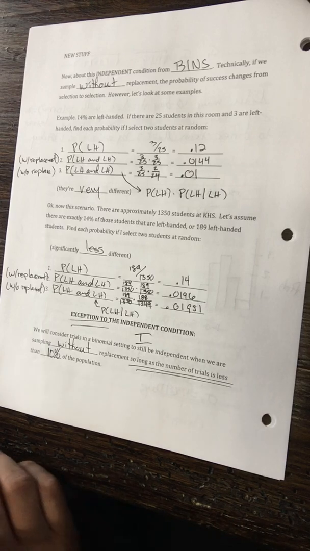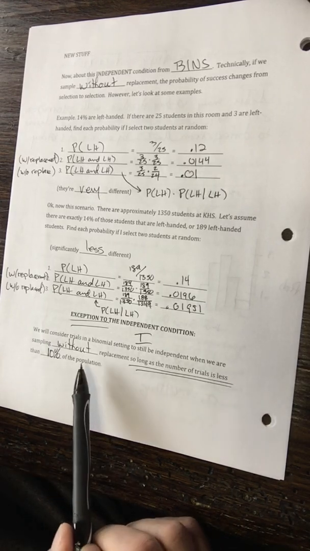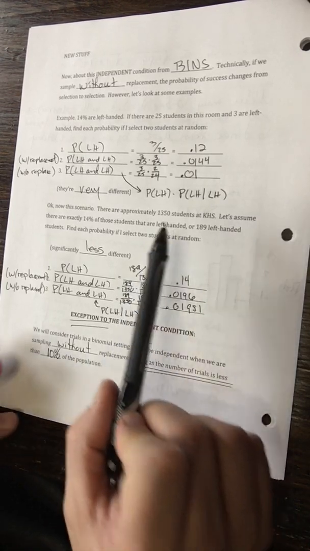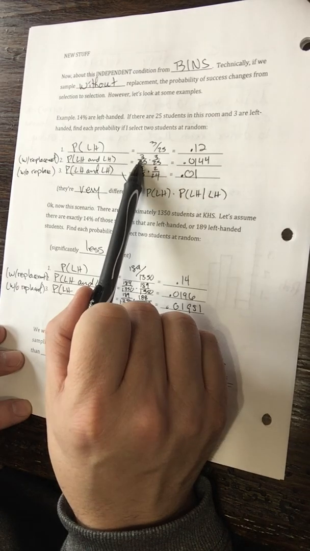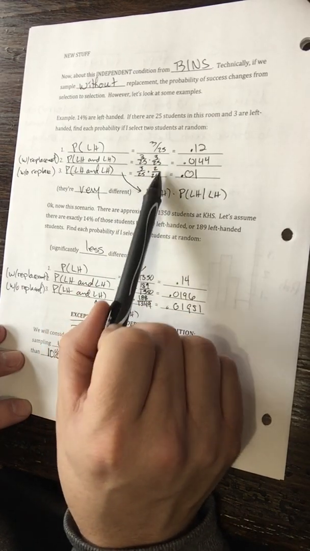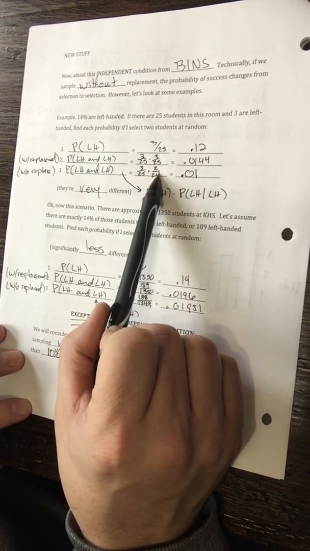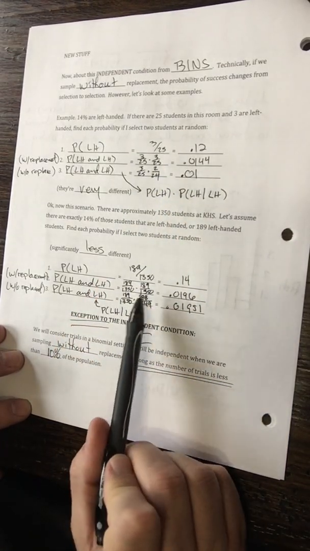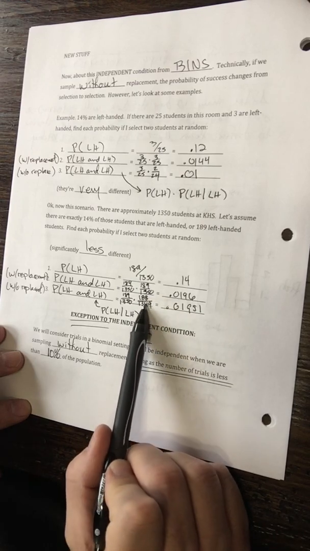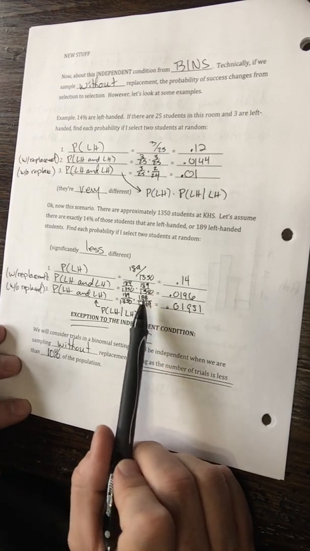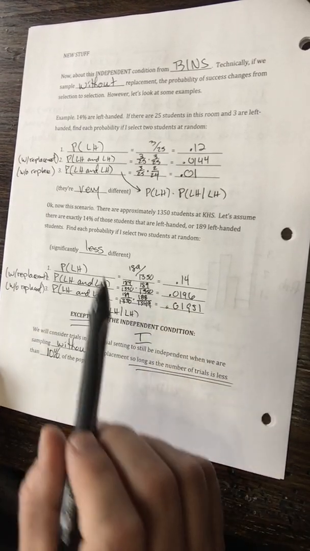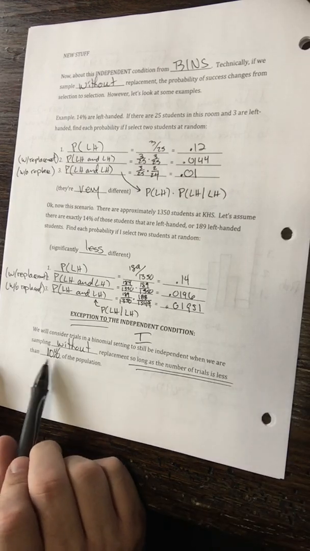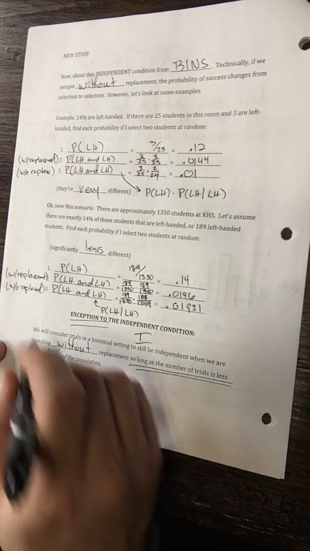What that means is you're not taking so many out of this population that it really has a big effect. See, up here, when we took one kid out and went from 25 to 24 kids, that's enough to make the probability different. But down here, 1349 versus 1350, that's such a big denominator that it isn't going to be a big deal. So how do we keep that denominator big enough when sampling without replacement? Make sure your sample is less than 10% of the population.